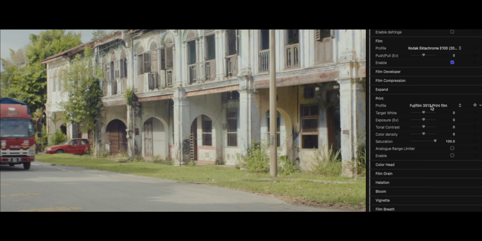I usually just pick and choose and see what it provides me with. Right now I'm not liking the Fuji for this so much. It's a little cool for my liking, and the Kodak is a little too magenta. The Endura looks pretty nice if I'm going for a more natural look, but I'm not going for natural here. Let's try the Kodak again.